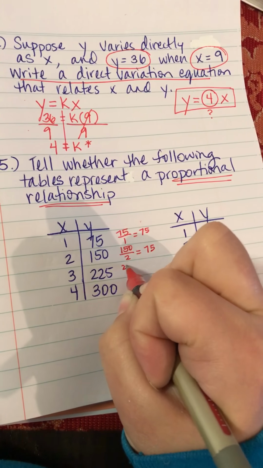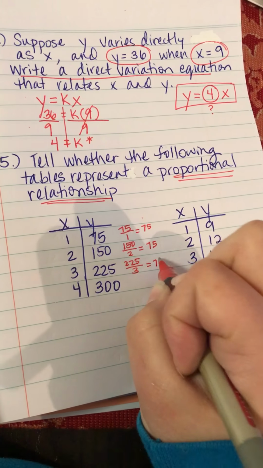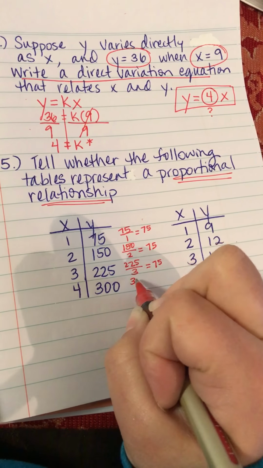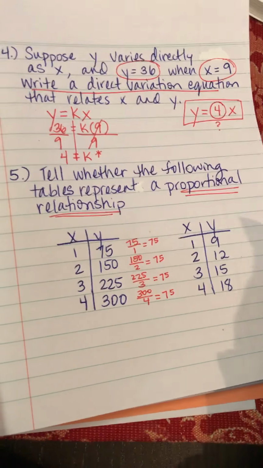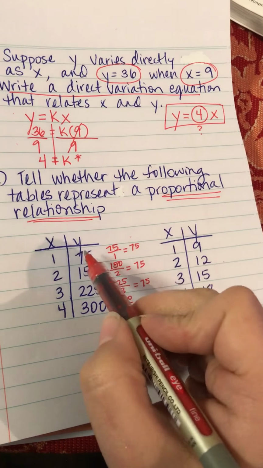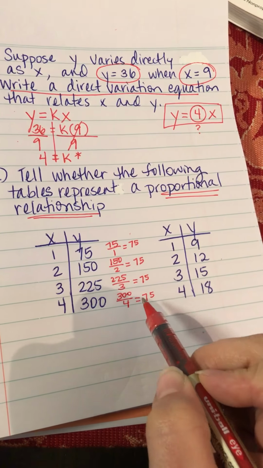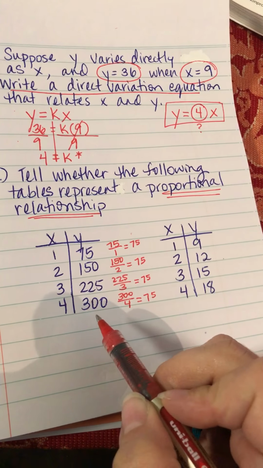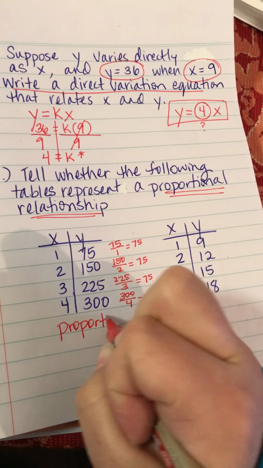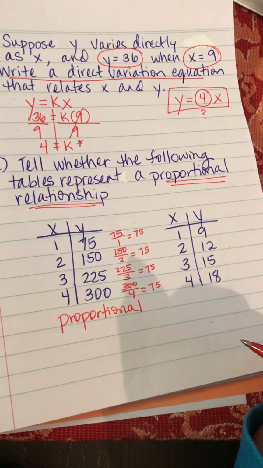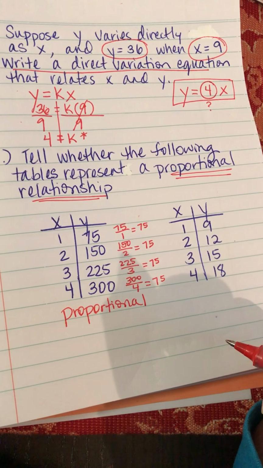If I do 225 divided by 3, I'm also going to get 75. And 300 divided by 4, I'm also going to get 75. So because when I divide the y value by the x value, I get the same thing every time, this one is proportional. Which also means that it's a direct variation equation.